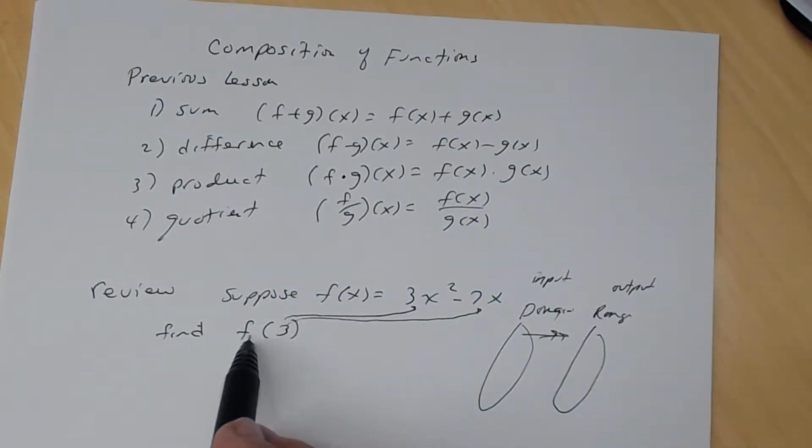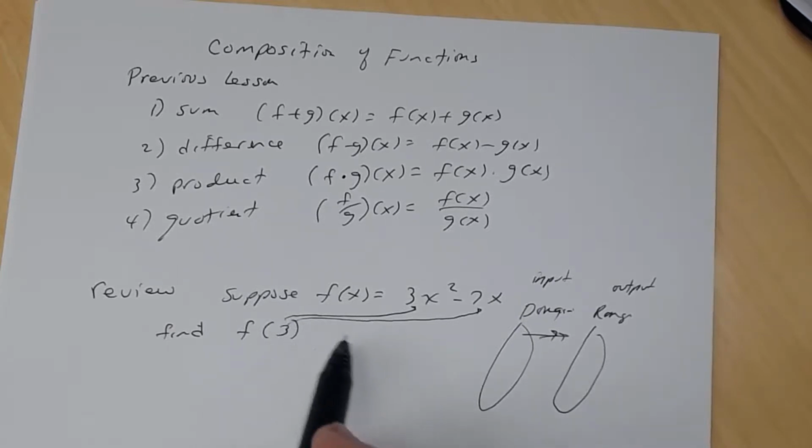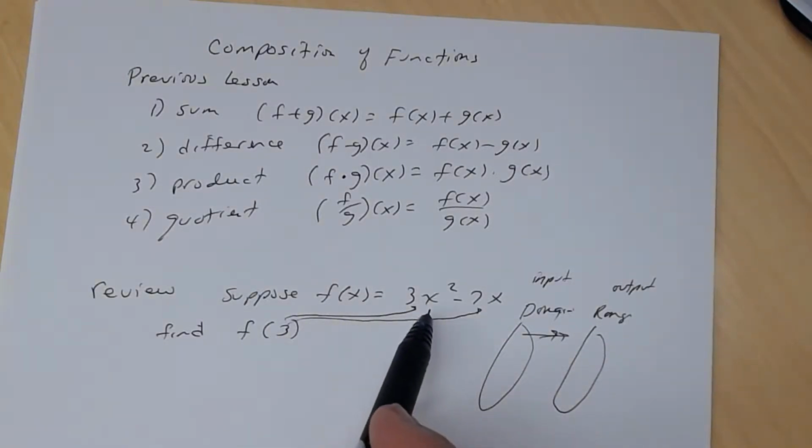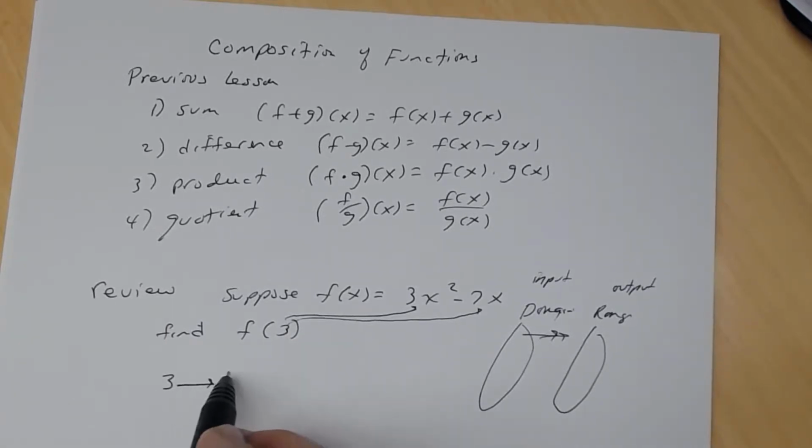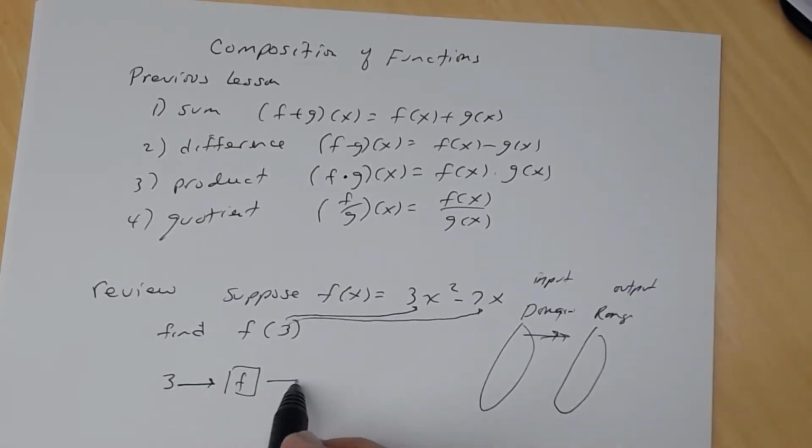I'm going to go to my function f, and wherever I see the variable x, I'm going to substitute 3. You're taking the number 3, inputting it into the function f, and you're going to get an output called f of 3. That's what you're finding.